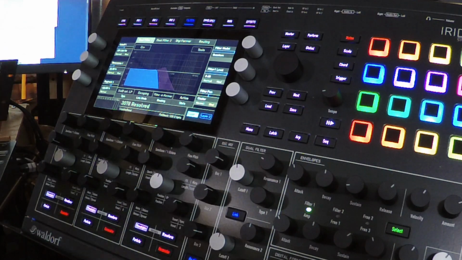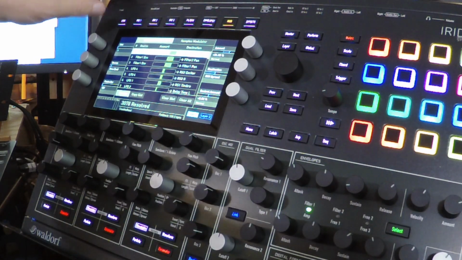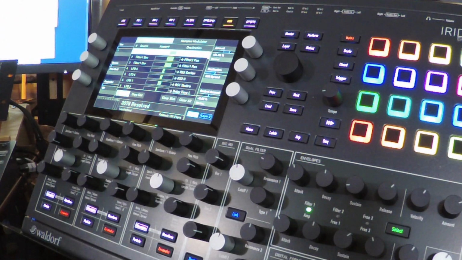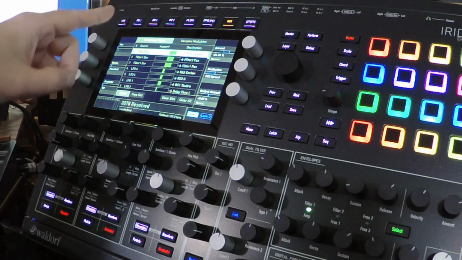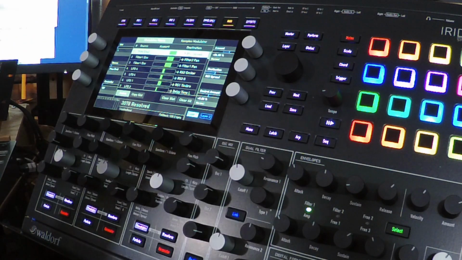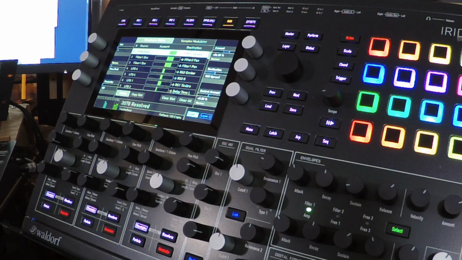And there are some modifications here. Okay, you'll see that the envelope is affecting the spread for resonator number 3. Another envelope is affecting the filter pans, for both those, so that you get a wider effect as you hear the note.